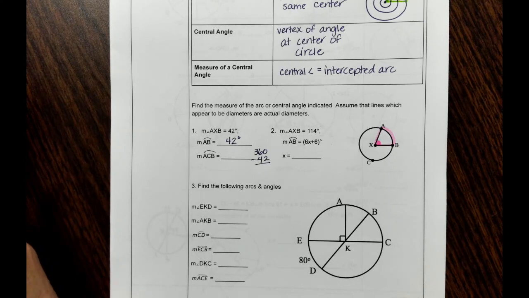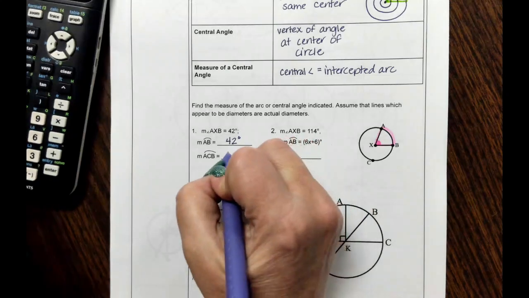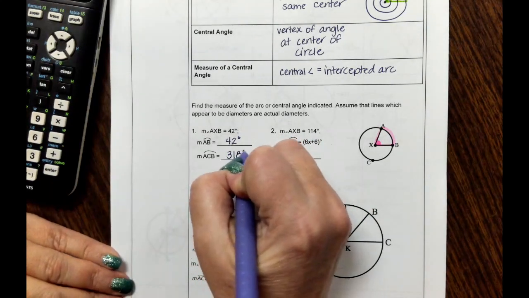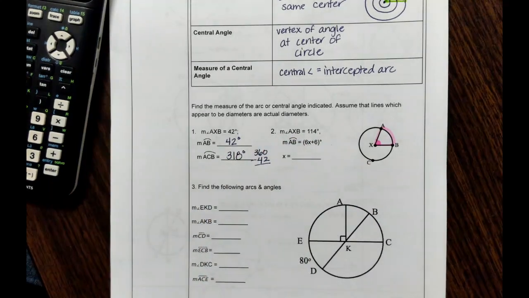Now, what you want to focus on, I know it seems simple today because the vertex is always at the center. But as we go through this unit, the vertex is going to be in different places, and that's where you have to understand where the vertex of the angle is.